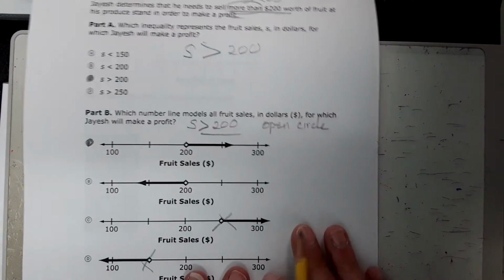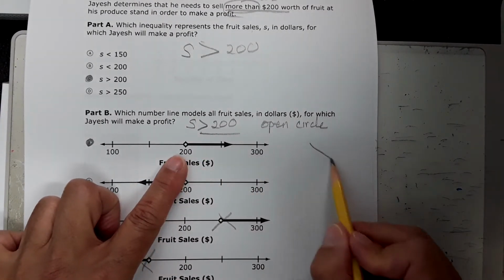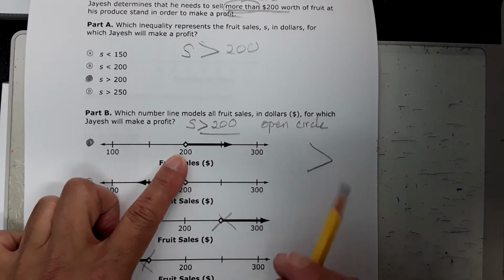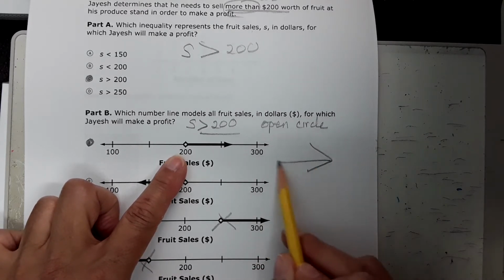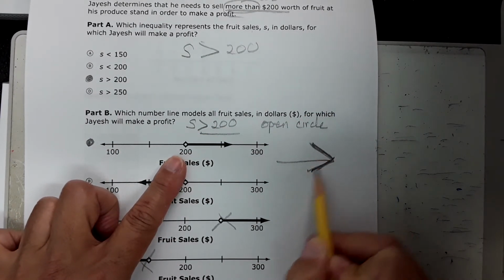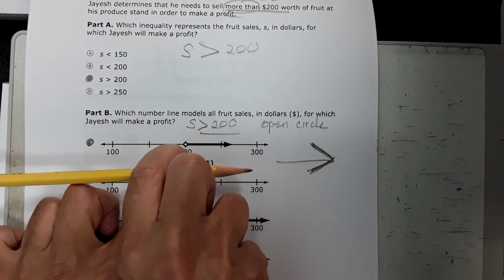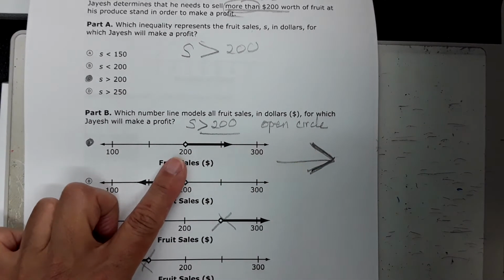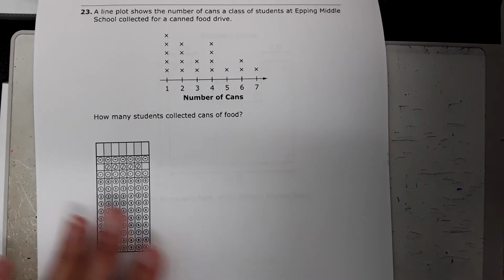The other thing I told you when we were doing this in class: here's your inequality sign. In order to know which way the line is going with the arrow, just put a line here. Look, here's your inequality sign. Put a line, isn't the line with the arrow going to the right? Another little trick.